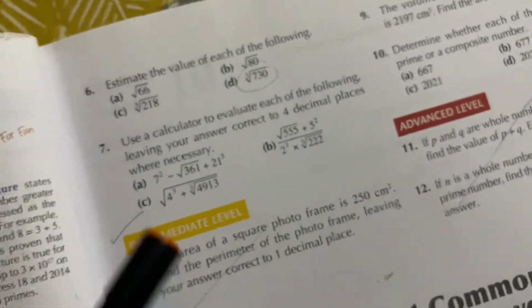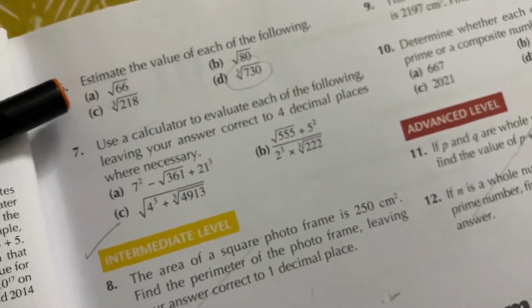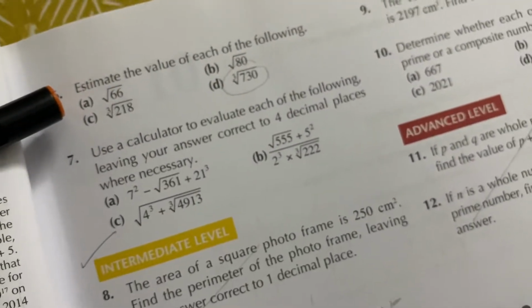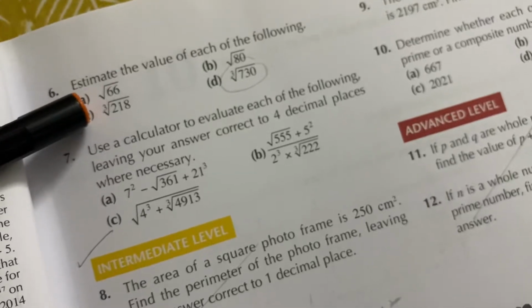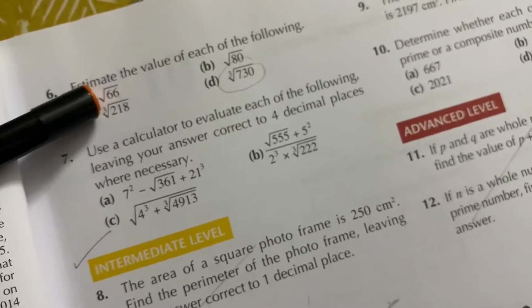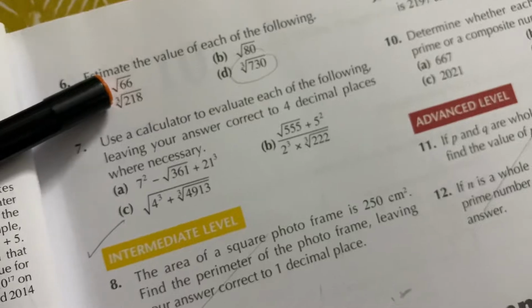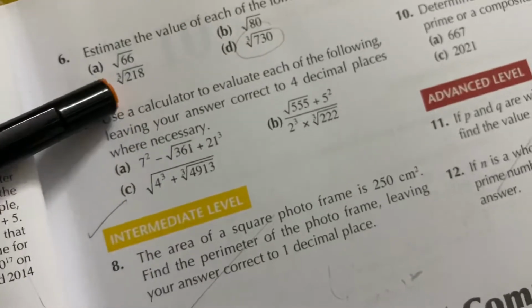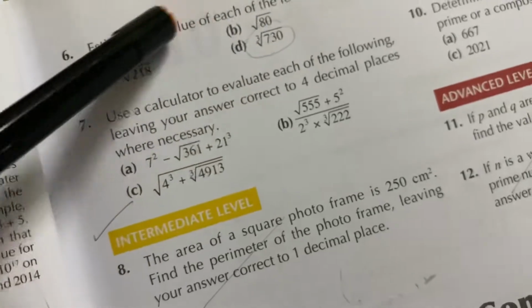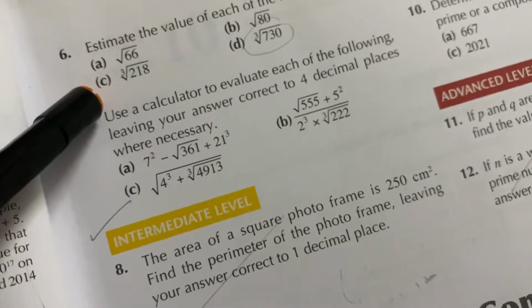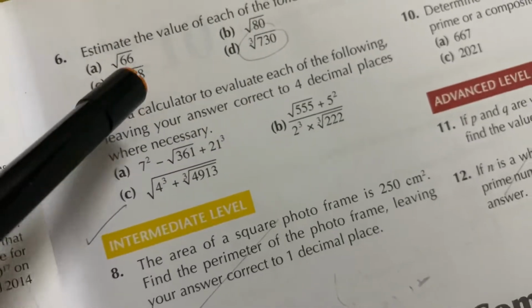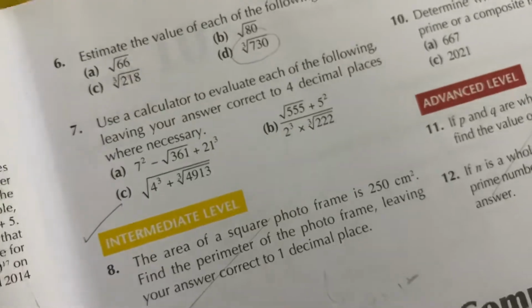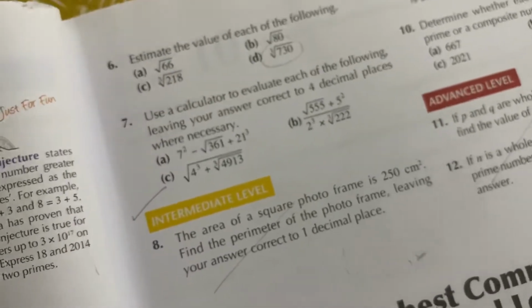We have question number 6. Estimate the value of each of the following. We have part a, that is square root of 66. Now you can see these numbers: 66, 80, 218, 730. These are not perfect squares nor perfect cubes. So how can we find it? Come to the solution.